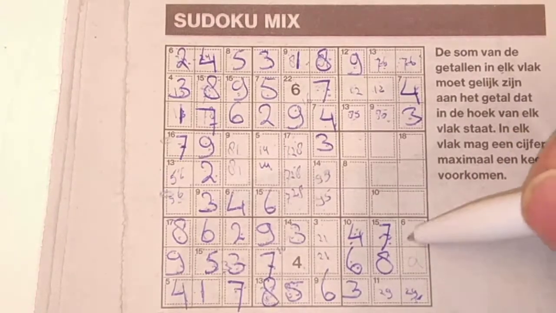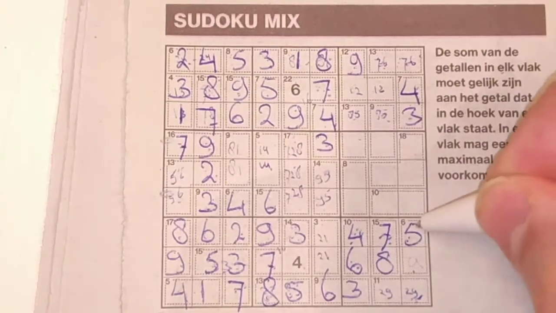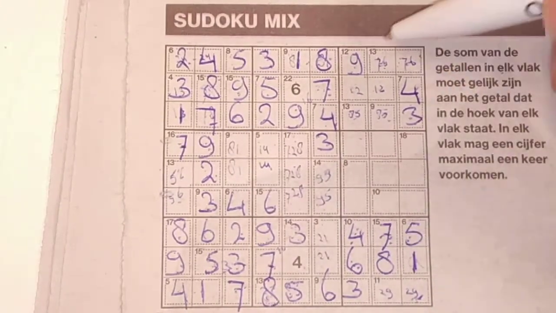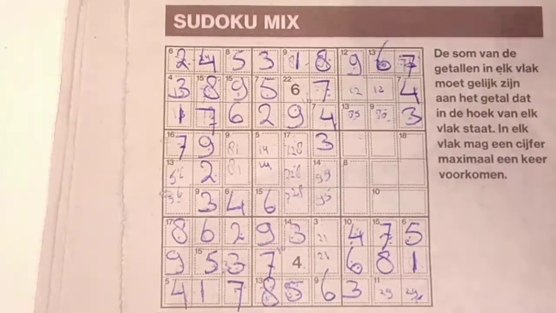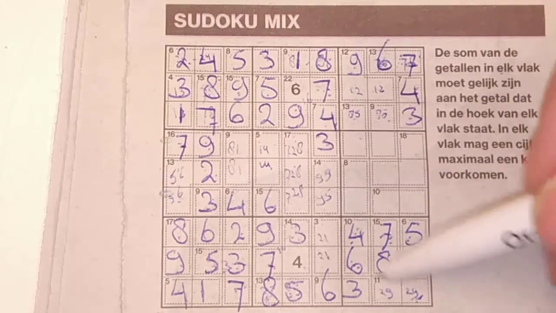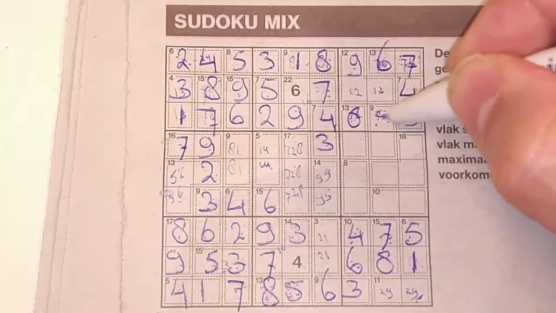And this should be 1 plus 5. We have a 5 there, no 5 there. 5 should be here, and the 1 goes there. We have a 7 here, no 7 there. 7 should be there, and the 6 goes there. We have an 8 here, so no 8 there. 8 should be here, and the 5 goes there.